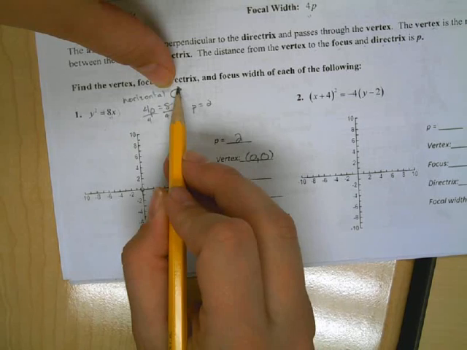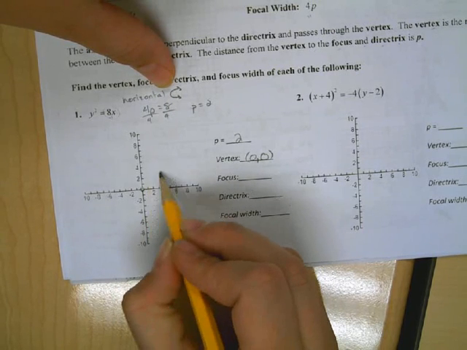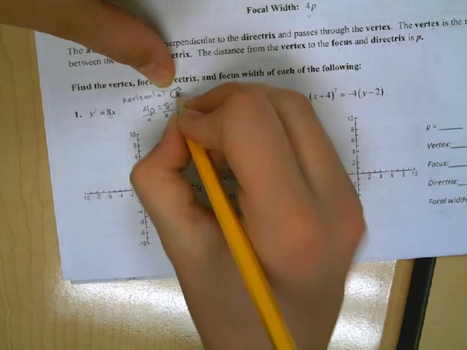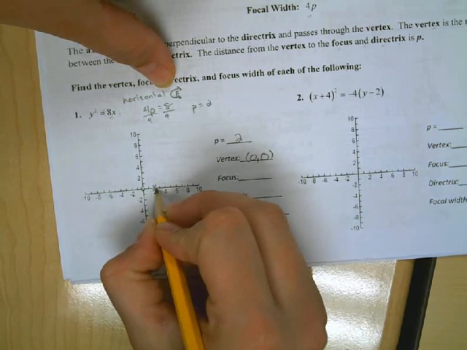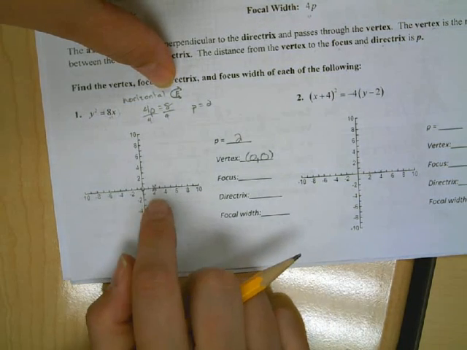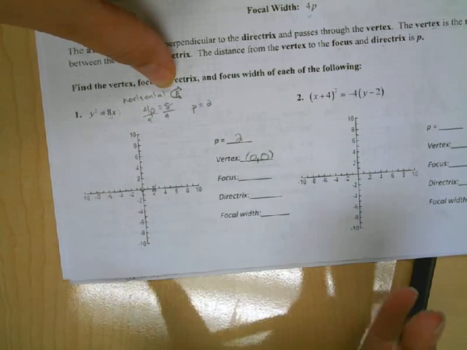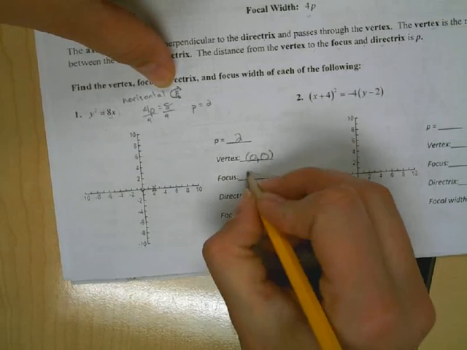Well, this thing is opening to the right, so I know it's going to move in this direction. So I have to go right 2 units to get to my focus, because the focus should be inside my parabola, inside the cup, inside the satellite dish, whatever you want to call it. Write down that point, so you get 2, 0.